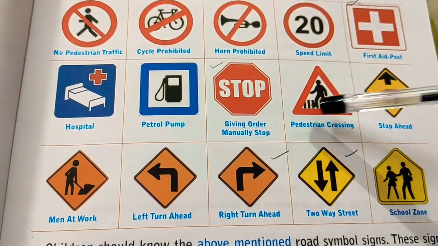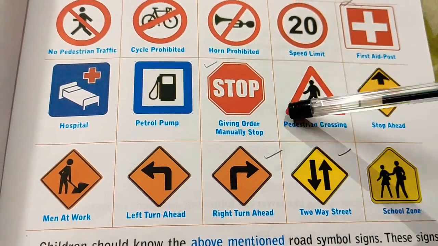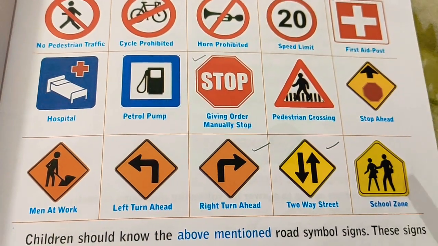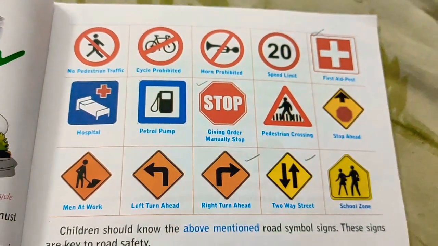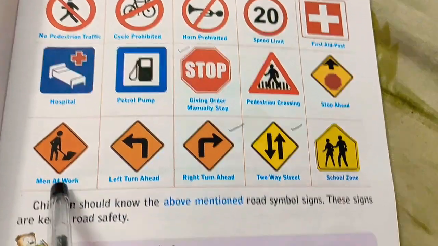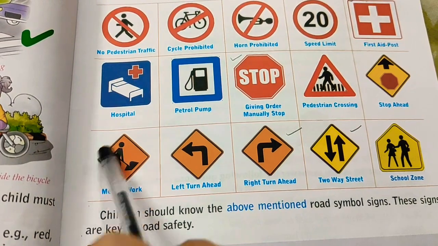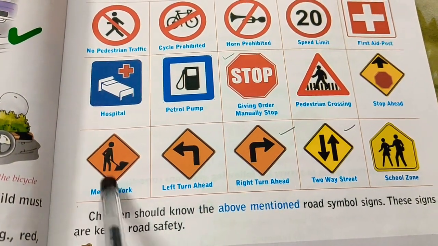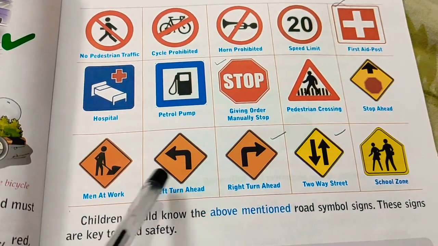Then pedestrian crossing means this is a place on the road where children can cross the road. Stop ahead means when you go a little ahead, you have to stop. This symbol is used when some construction work is going on the road. Then people put this symbol, that this will make you understand that a little forward the men are working. So be careful.